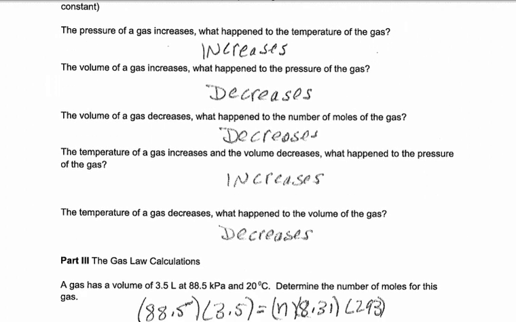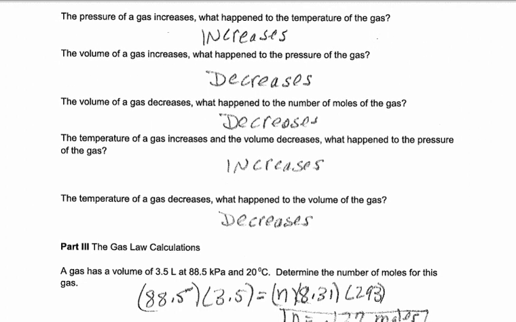All right, next one. The temperature of a gas increases and the volume decreases. What happened to the pressure? Well, increasing the temperature of a gas generally increases pressure, but this is the combined gas law, so we better double check. The volume decreases, that also increases pressure. So we have two conditions that cause the pressure to increase for a gas. So even though it's the combined gas law here, since both increase the pressure, we assume then the final result would be an increase in pressure.